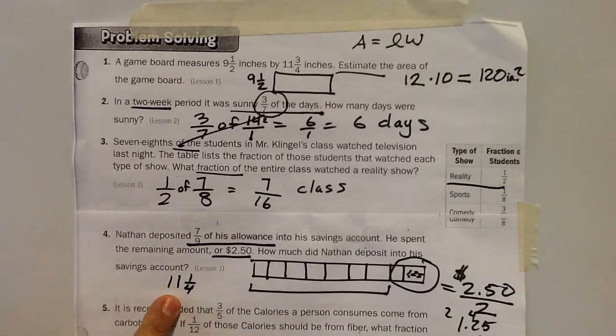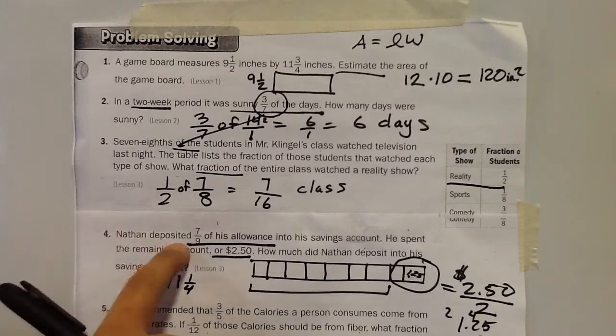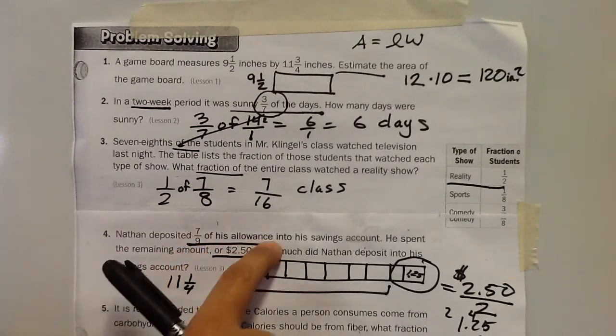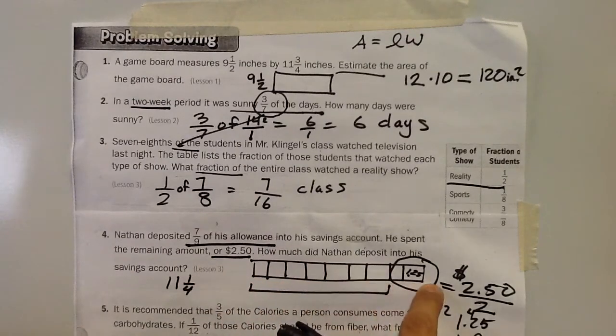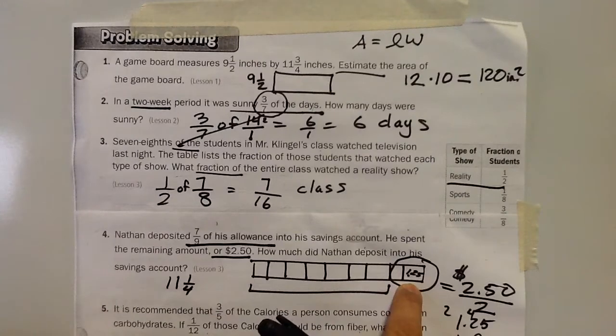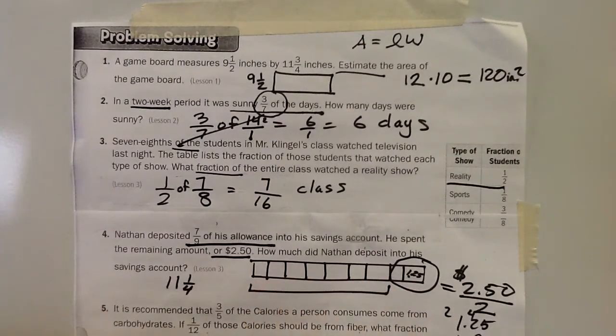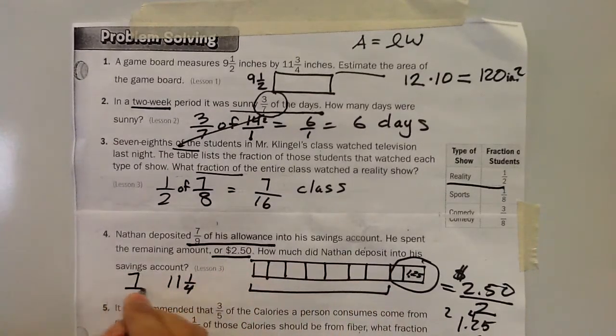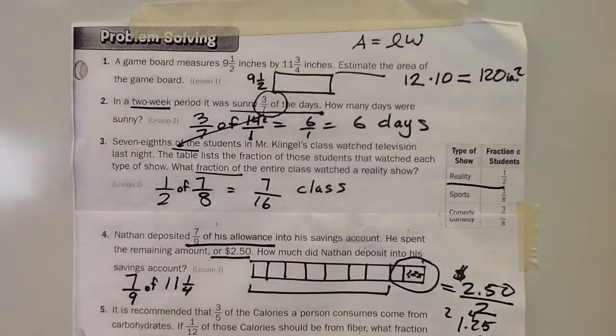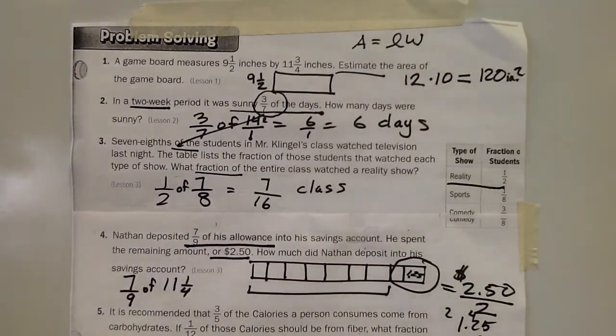11 and 1/4. And I know that he deposited 7/9 of his allowance. What I did is I calculated all of his allowance by finding out how much one part of it was, or 1/9, multiplying that by 9 to get all of it. And then I made that into a fraction, and now I want 7/9 of 11 and 1/4. And what is 7/9 of 11 and 1/4?